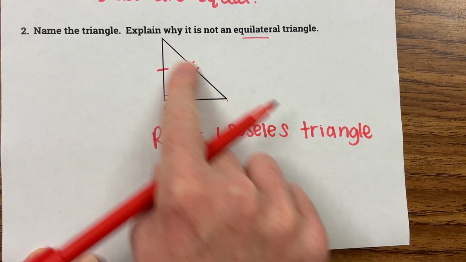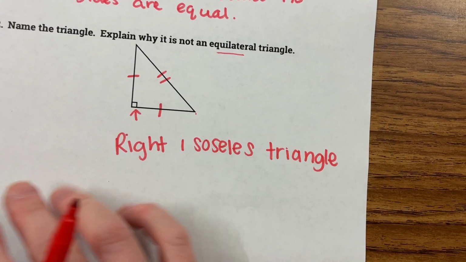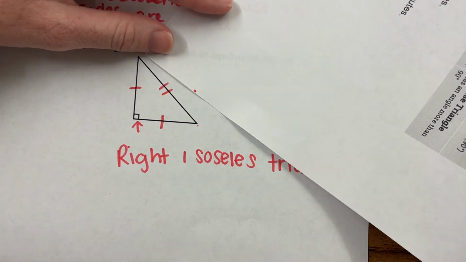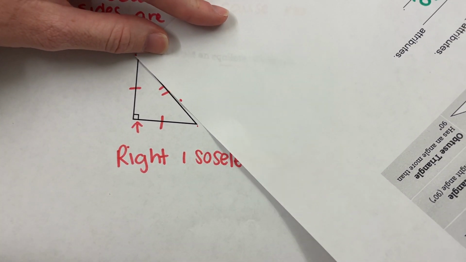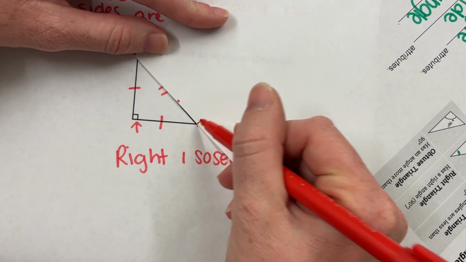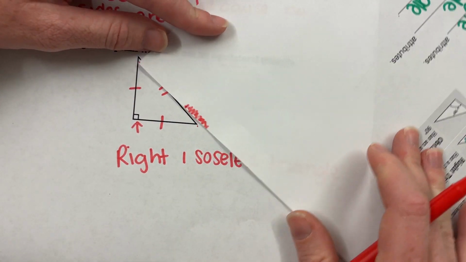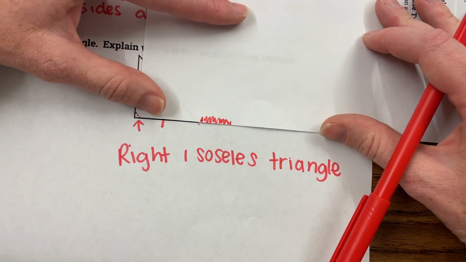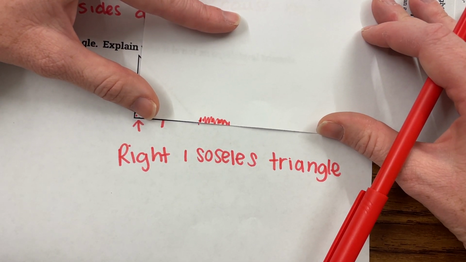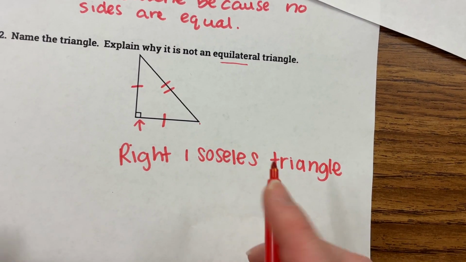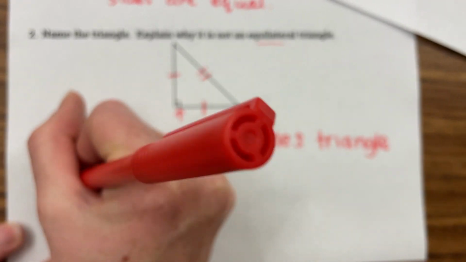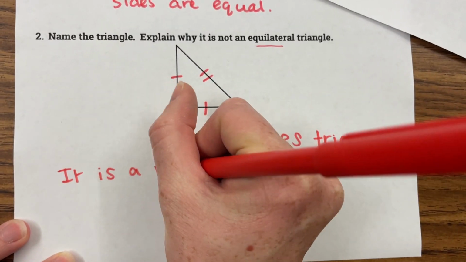And to prove that it wasn't the same size, I'm going to take that paper and show you that that side is from there to there this much longer. So if I was to take this, oh, it is that much longer on that side. It is a right triangle.